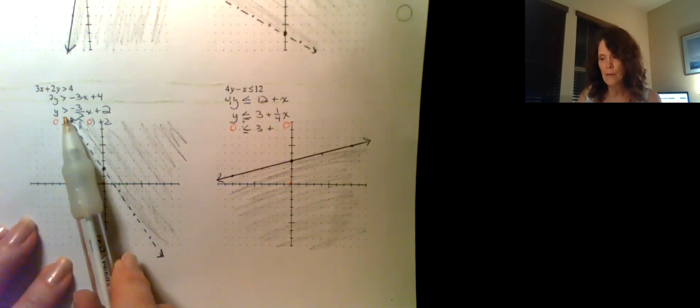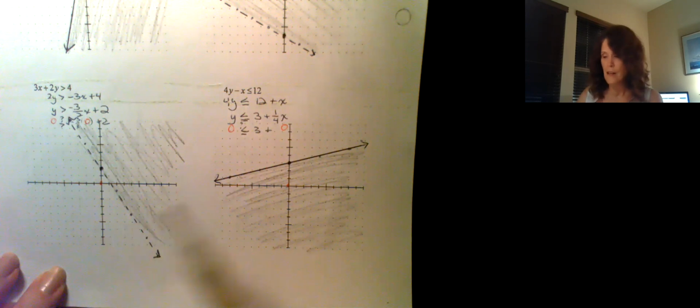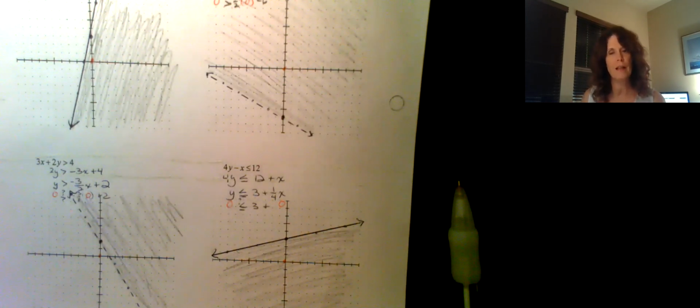Let's try it on these last two. Y being greater than, notice that we shaded above the line. And here we had y being less than, and we shaded below the line. Sometimes it's not obvious to tell above and below, depending on the steepness of the line though. So it's still advised that you do a test point, okay? Okay, I think that's it.